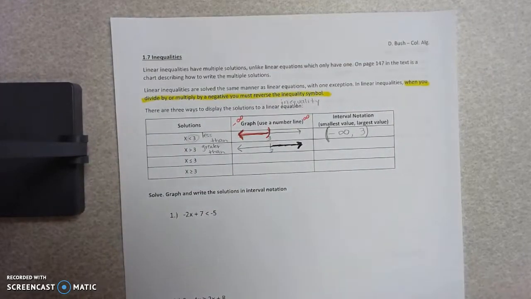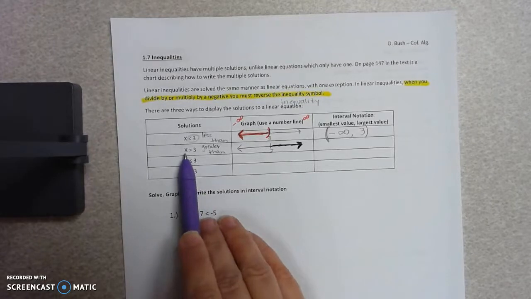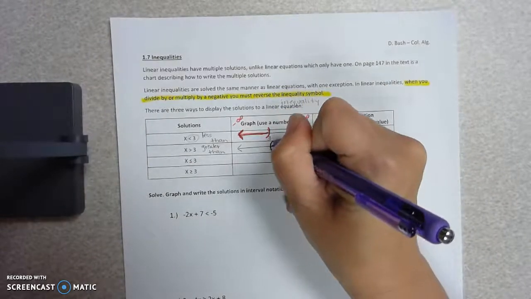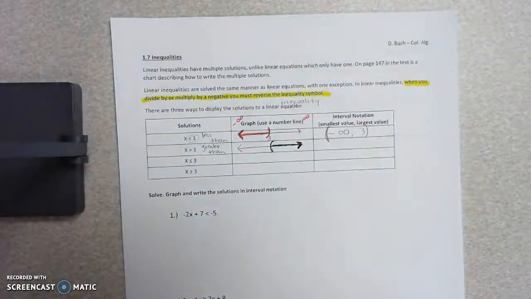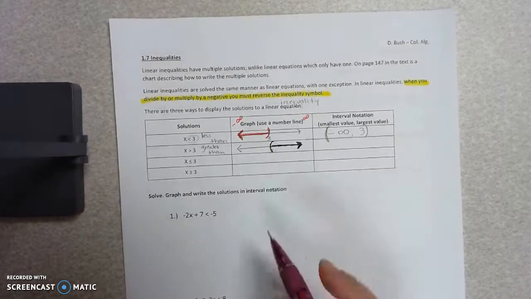And now 3 is not part of the solution set, because if I put a 3 in x's place, that is not a true statement. But anything bigger than 3 would make it true. So I'm going to put a parenthesis on 3 to indicate don't include 3, but anything bigger than 3 will work. And that could be 3.00001. Anything bigger than 3 works, just not 3.